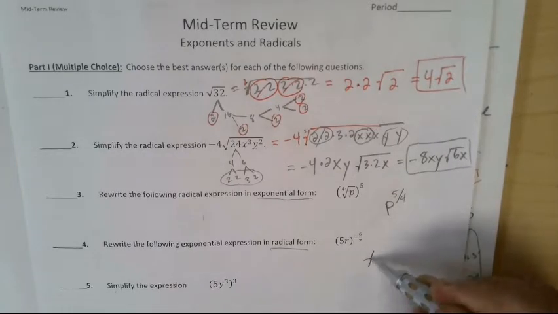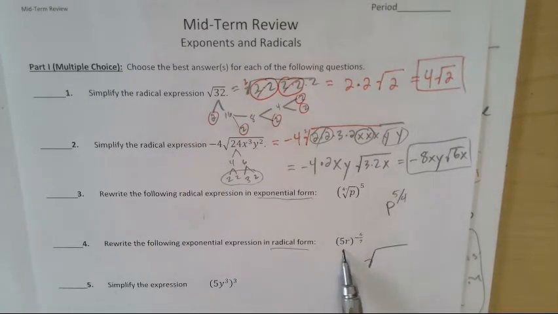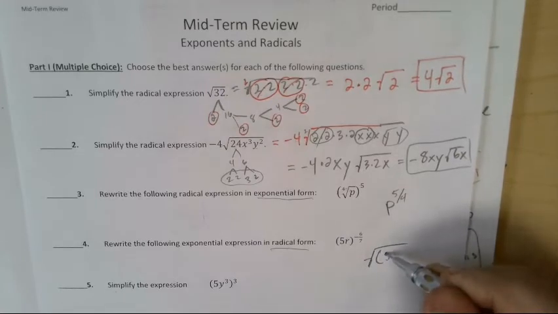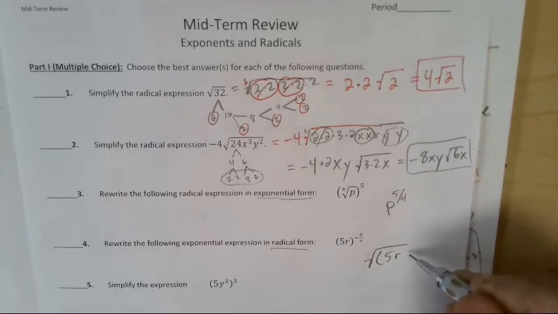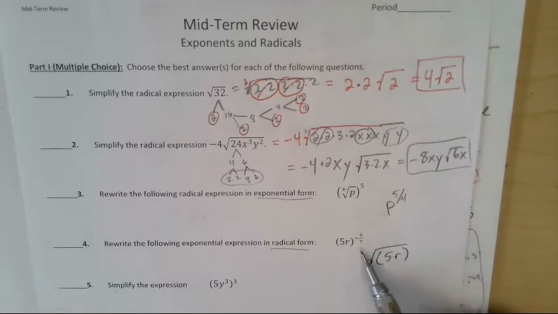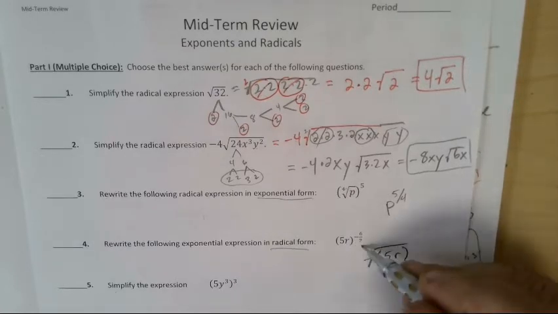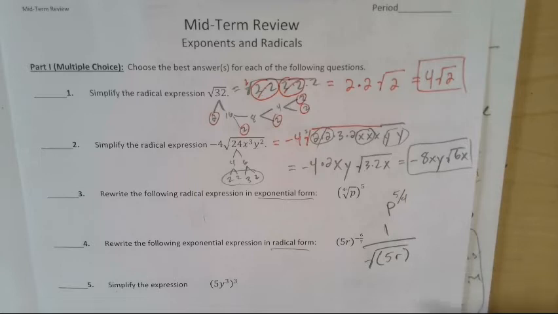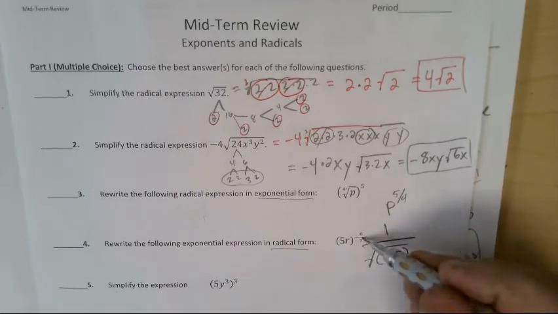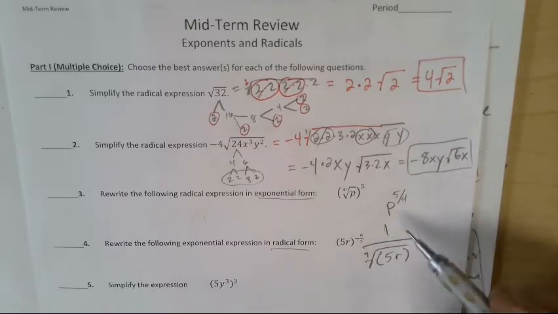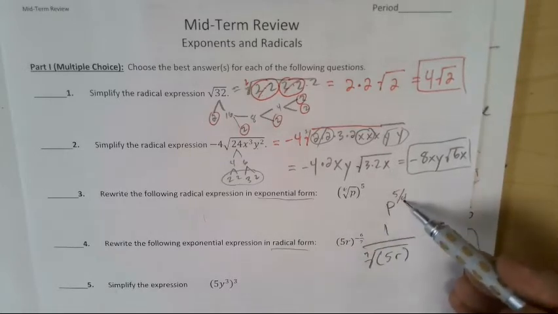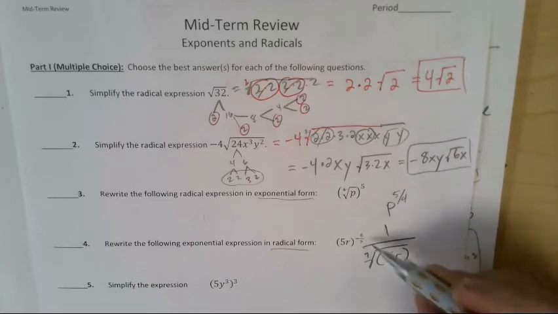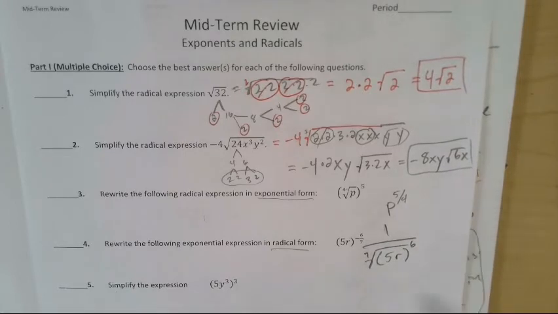This is going backwards. So I'm going to have a radical. The 5 in parentheses goes there. But wait. See the negative? The negative exponent says it's all underneath a 1. So I got to think the negative puts it under 1. The 7 here becomes the index, just like the 4 became the index there. And then this 6 becomes a power. That's it. So with a negative exponent, make sure you throw it under a 1.